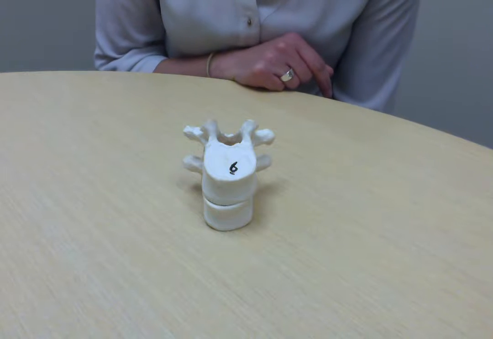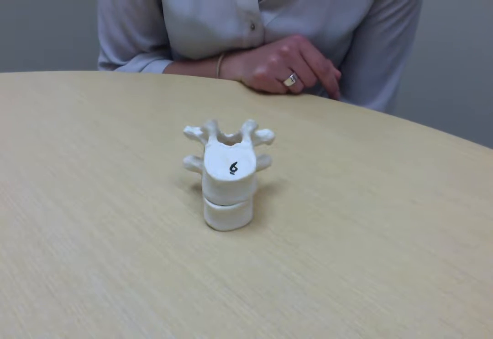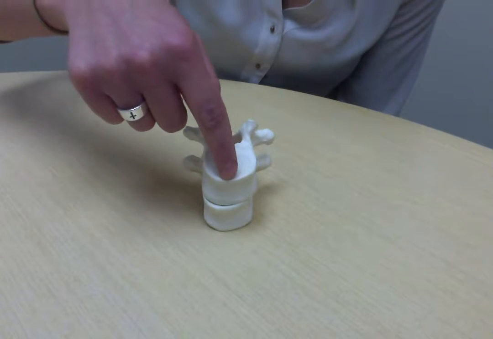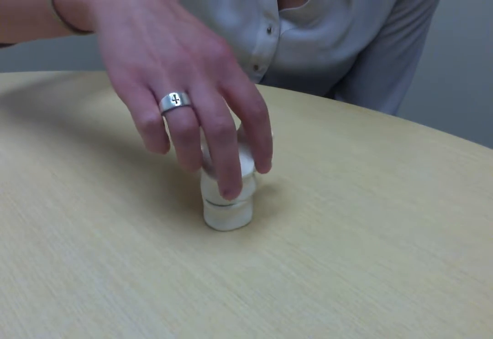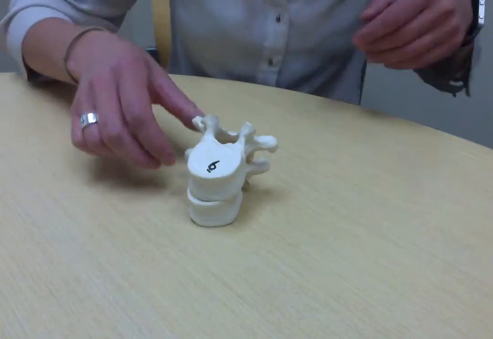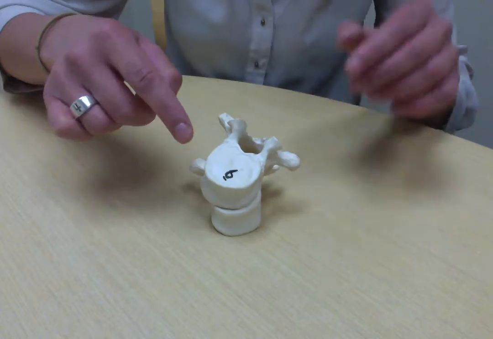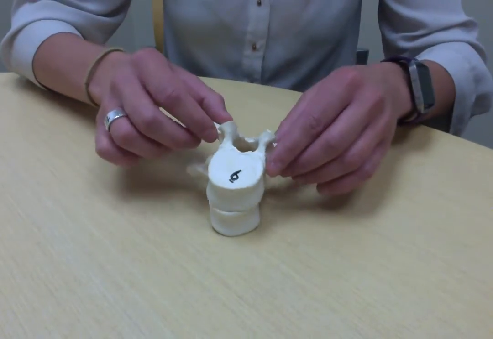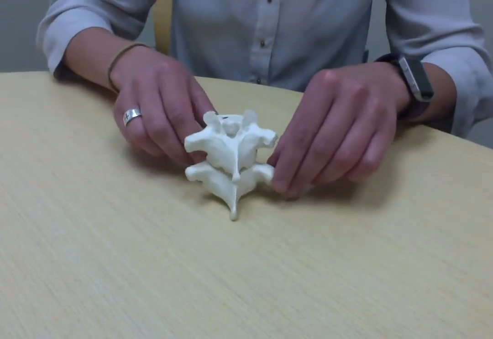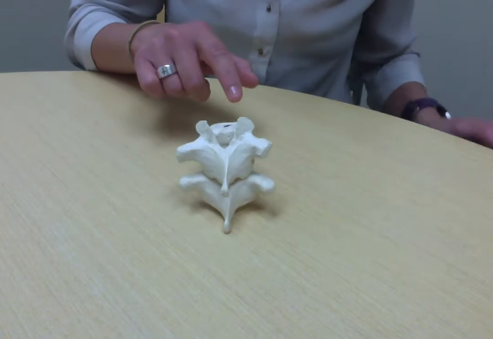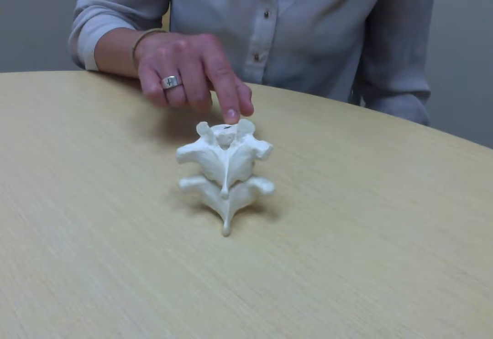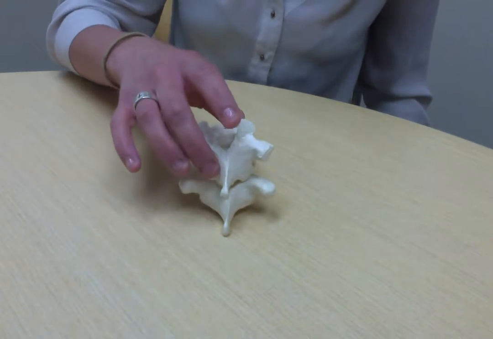So let's say I rotate this top segment to the right. That would bring the anterior superior portion of the vertebrae to the right, as seen here. If we look at it from the posterior aspect, we again are moving that anterior superior portion to the right.